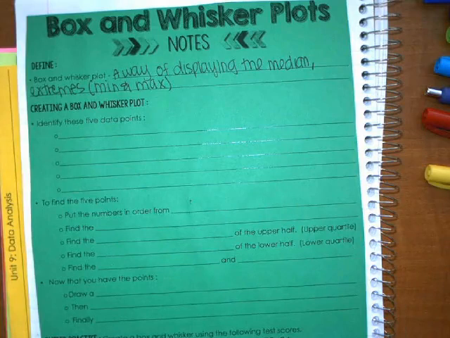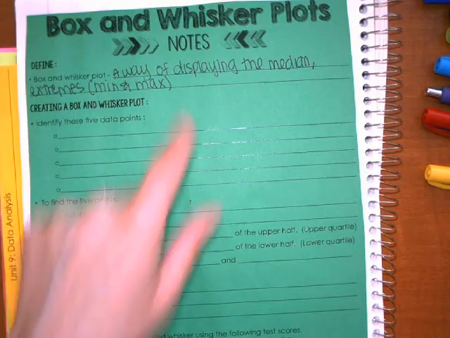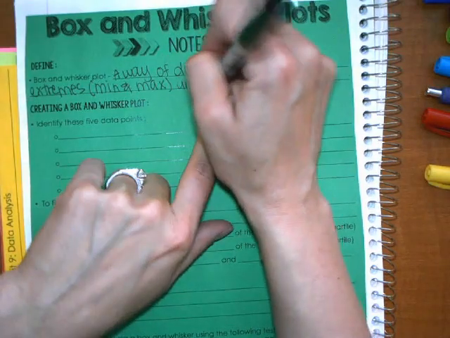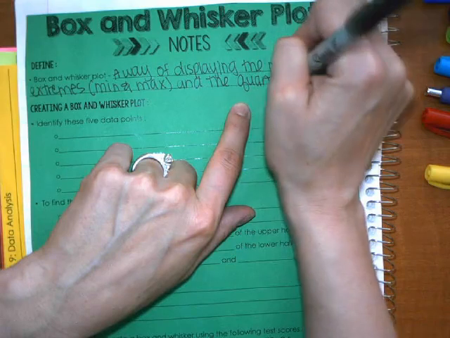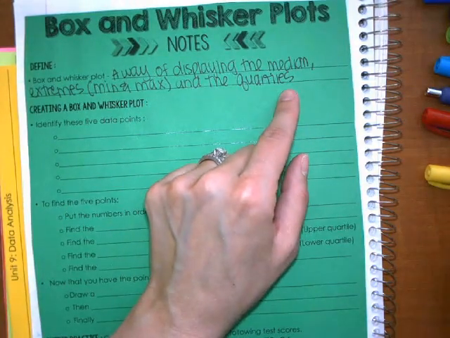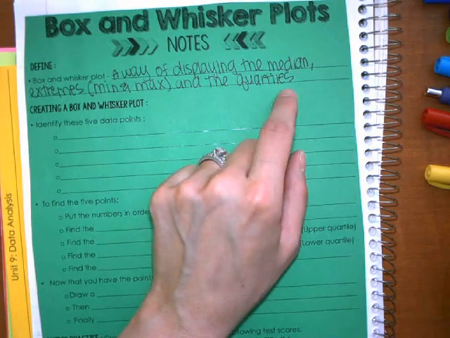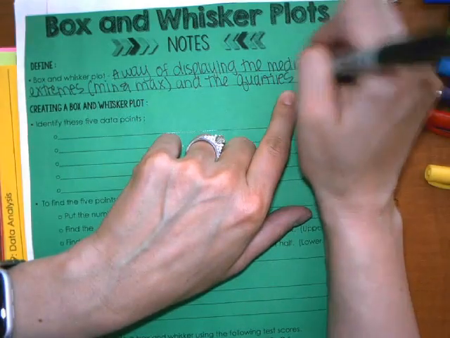So when we say extremes, there's a lower extreme, there's an upper extreme. That means the minimum number and the maximum number. Okay, we'll go over that more in a minute. And the quartiles. Do you guys remember how we talked about the lower quartile and the upper quartile to find that interquartile range? Yeah. That's what that is, your quartiles of a set of data.